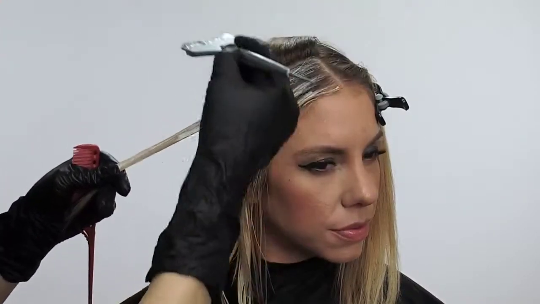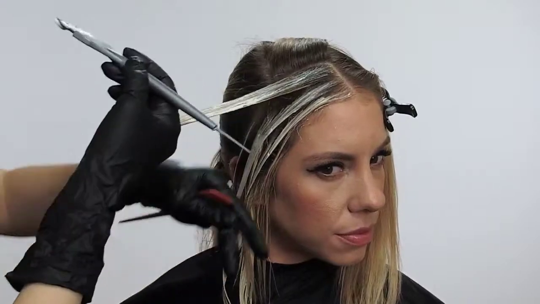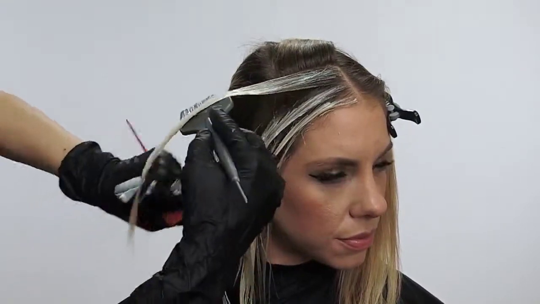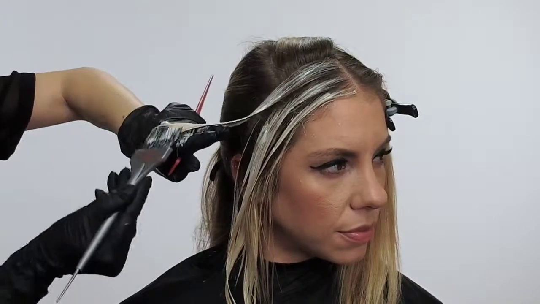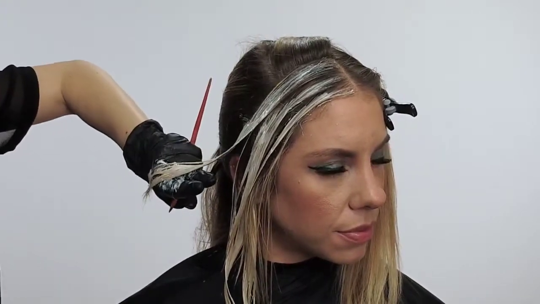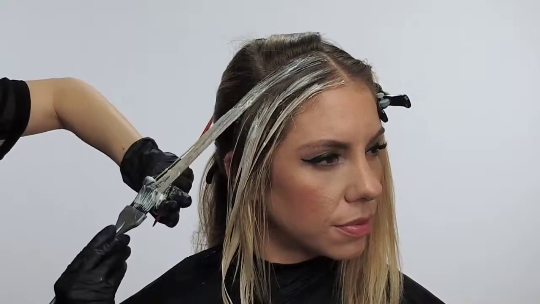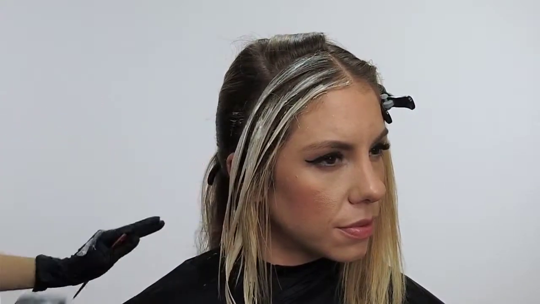Just like this. And then I move my section away from her face, just like this. Make sure that those ends are saturated, just like that.